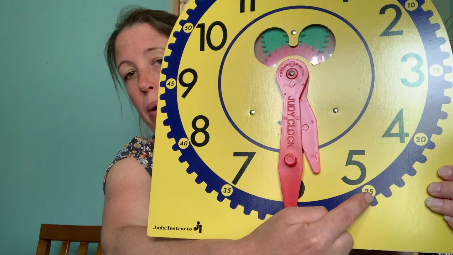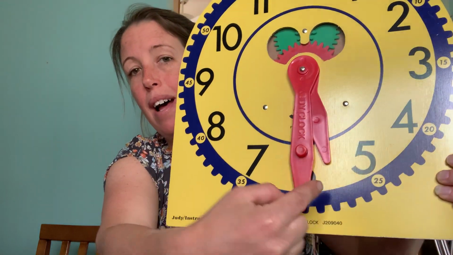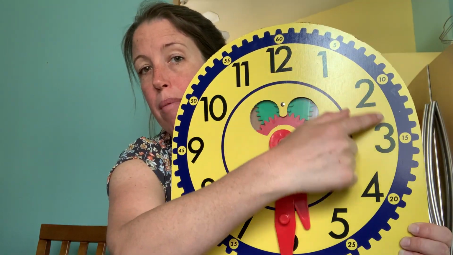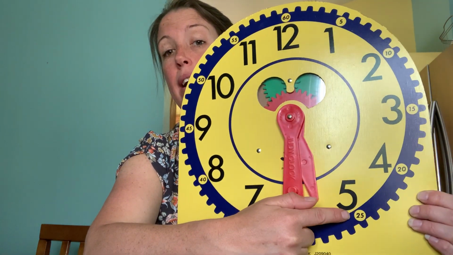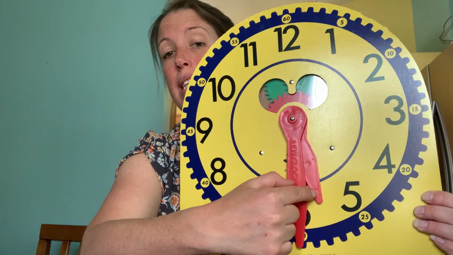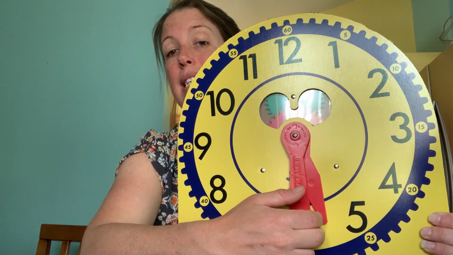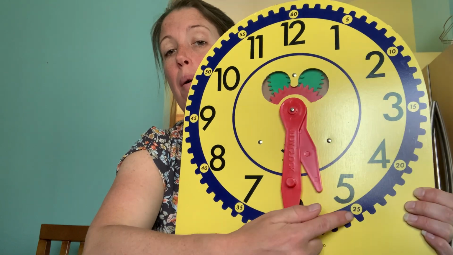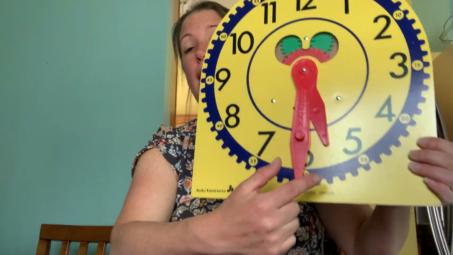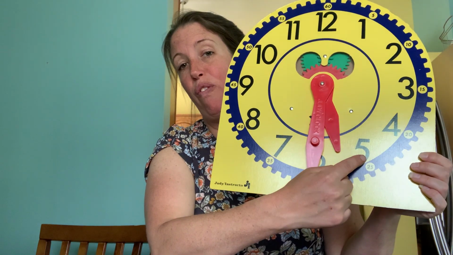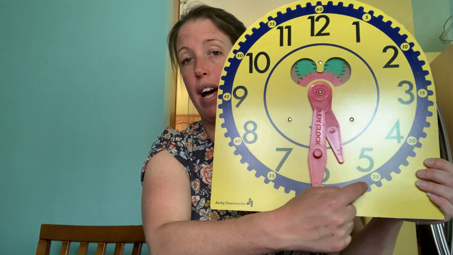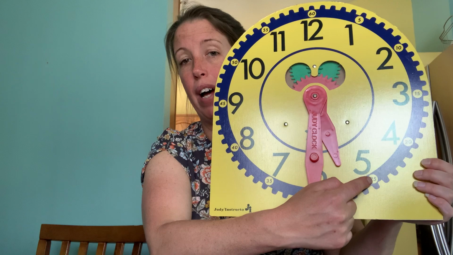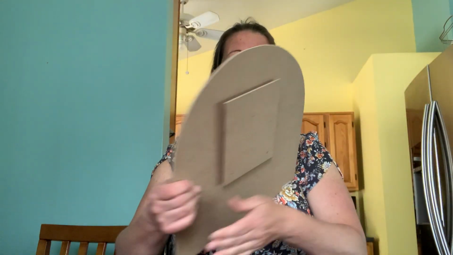It's no longer pointing at my 5 because I've now moved halfway around my clock. So I'm halfway into the hour or half past 5 o'clock. So this time now is still my 5 o'clock hour, but it's getting closer and closer to 6 o'clock. So this time is still 5 o'clock, but now it's 5:30. All right, 5:30, halfway between the 5 and the 6.